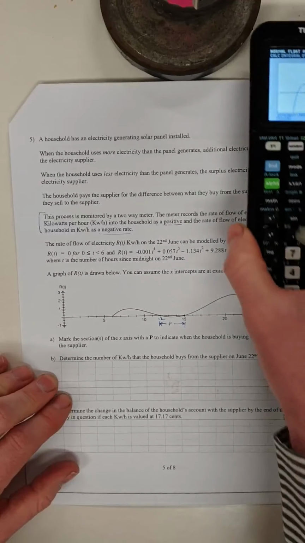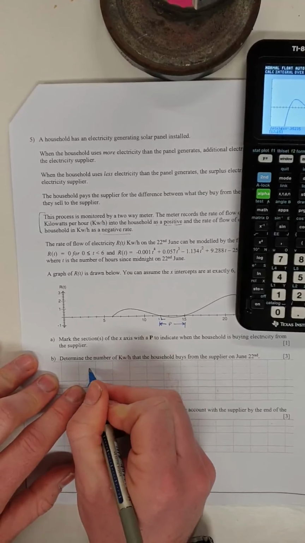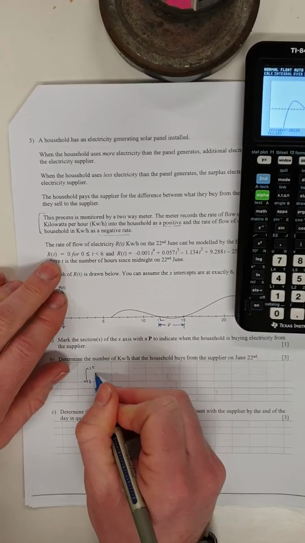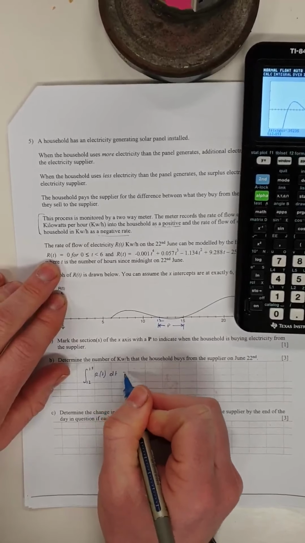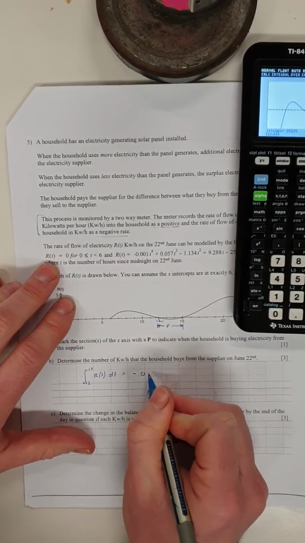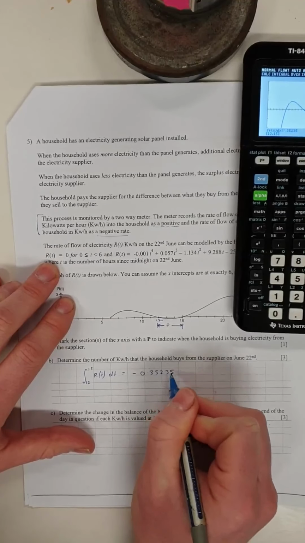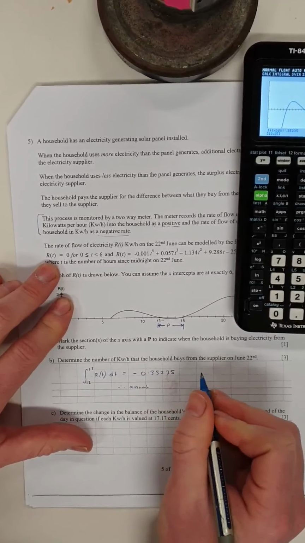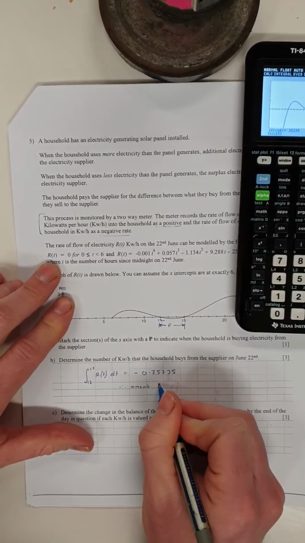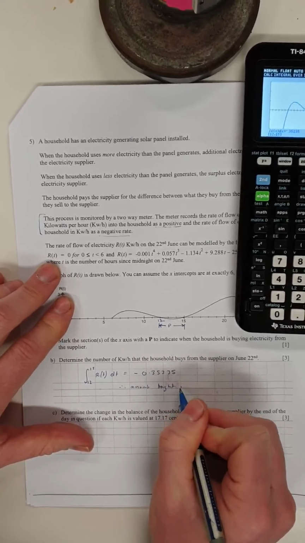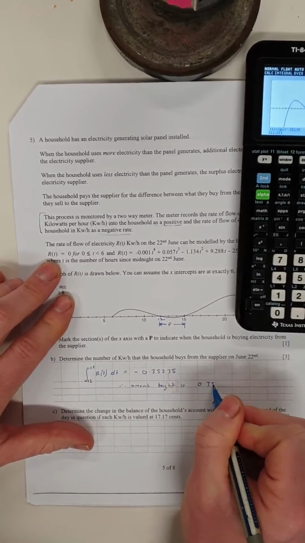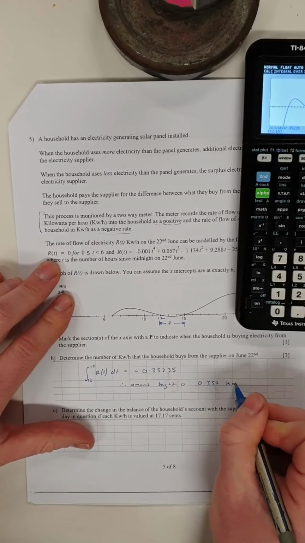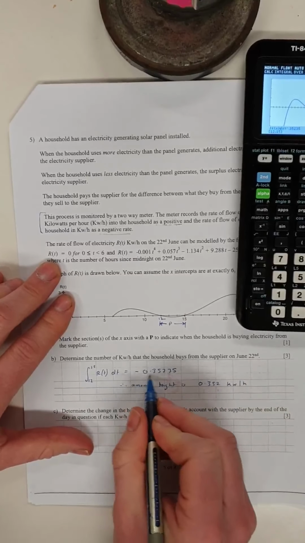It is. Okay, so the number of kilowatts is, I'm going to say, the integral from 12 to 15 of R of t dt is equal to negative 0.35235. Therefore, the amount bought is 0.352 kilowatt hours. Okay, because they're buying it, so it's a negative number.